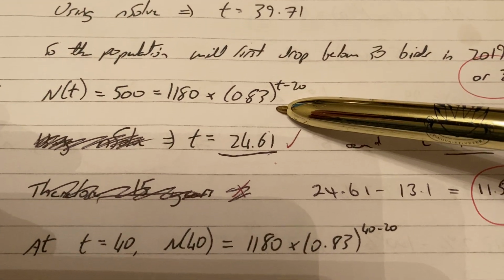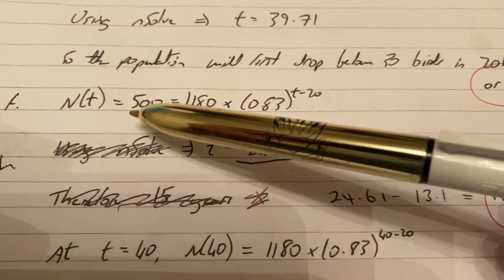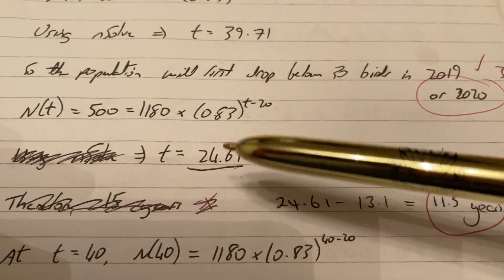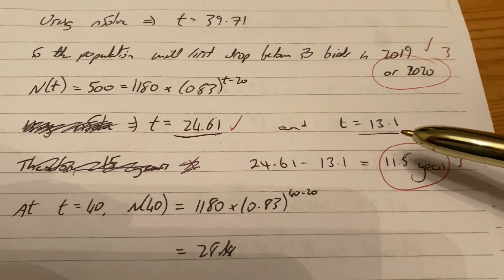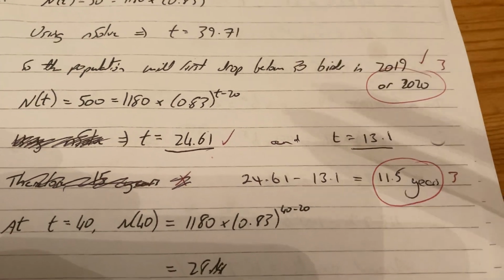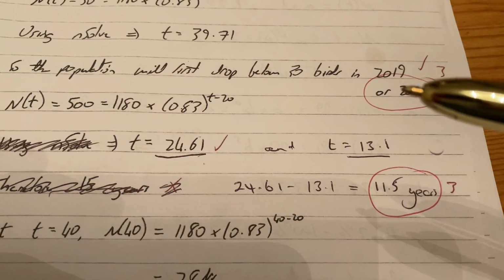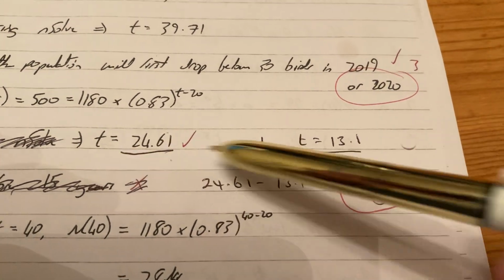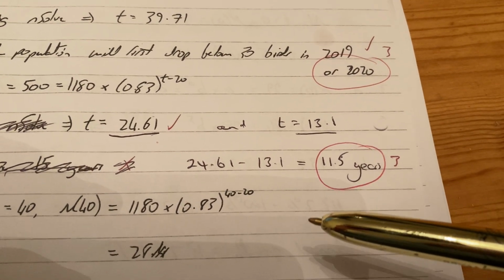Okay, this one you're going to need to draw the graph. You draw the graph of y equals 500, and for the other one you draw the graph of y equals 1080 times, etc. The two graphs and where they intersect are your years, your T years. I found values of 24.61 and 13.1. So the difference between those two is where the graph will be greater than 500. So take them away, and the difference then is 11.5 years. If that's where they equal 500, the difference is where the graph is greater than 500.